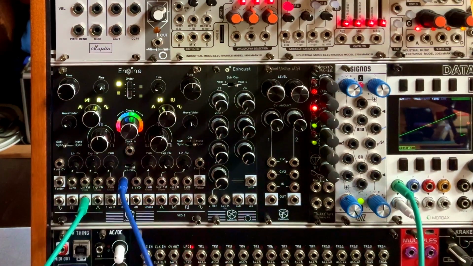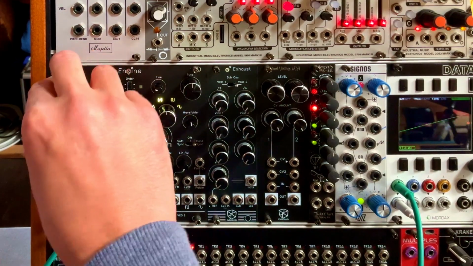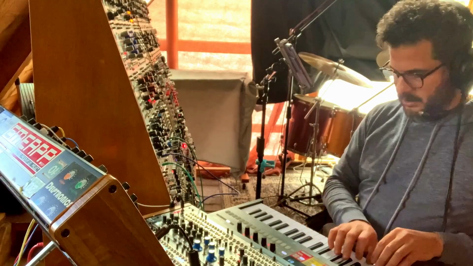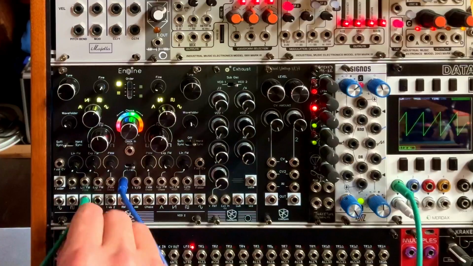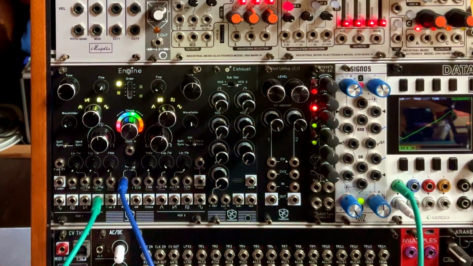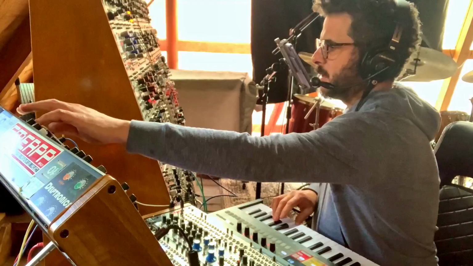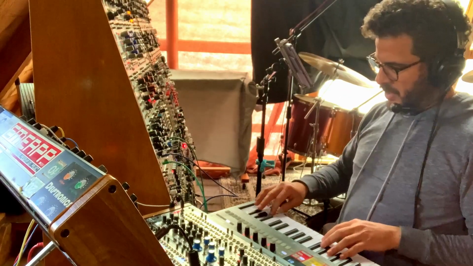Here's the saw wave. Turn that down a little bit. Right? Classic saw wave. And the triangle wave over here. A little louder there. Not as many harmonics, so it sounds softer.